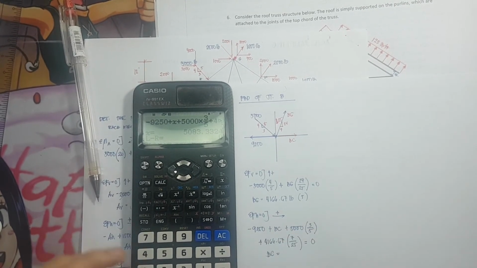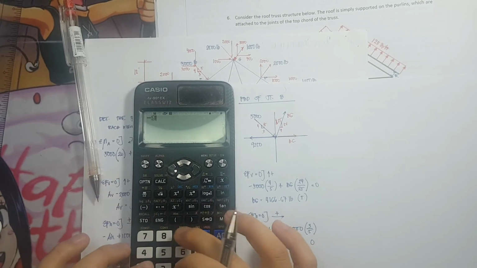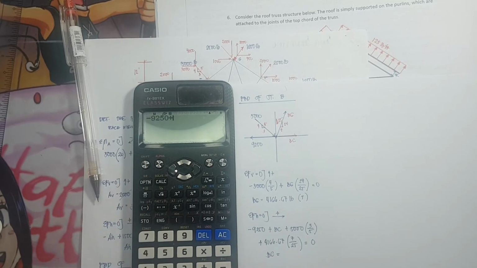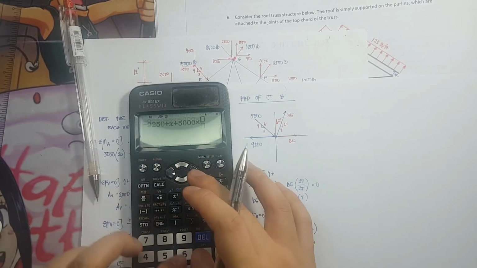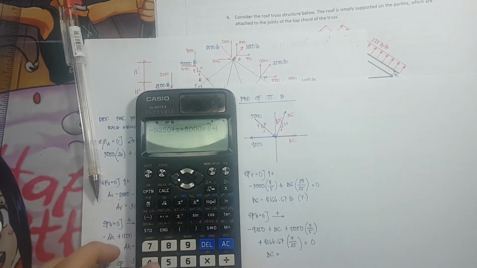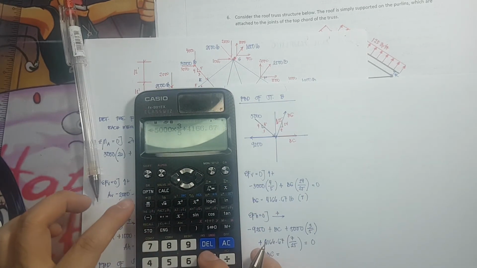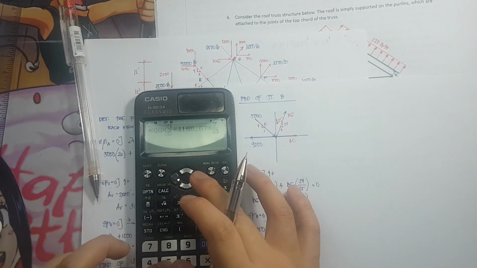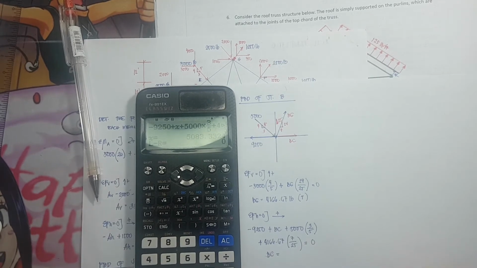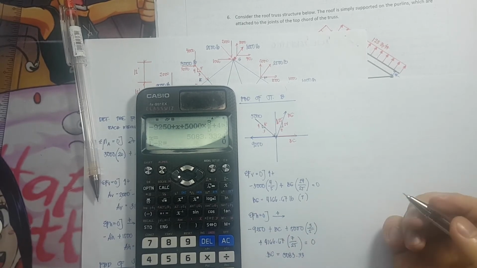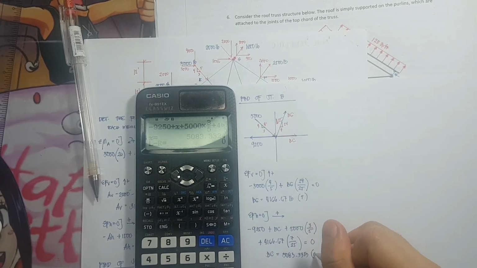We have negative 9,250 plus BC plus 5,000 times 3 over 5 plus 4,166.67 times 7 over 25 is equivalent to 0. Shift solve. Therefore, BC is equivalent to 5083.33, and that is in tension.